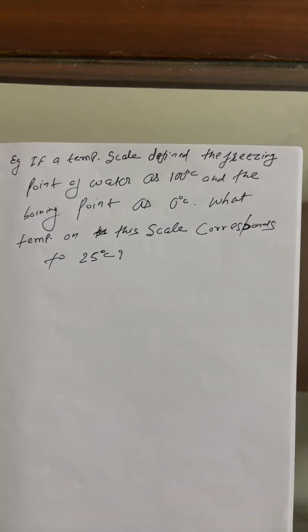What's the question? You can read once more. If a temperature scale defines the freezing point of water as 100 degrees Celsius and boiling point as 0 degrees Celsius, what temperature on this scale corresponds to 25 degrees Celsius?